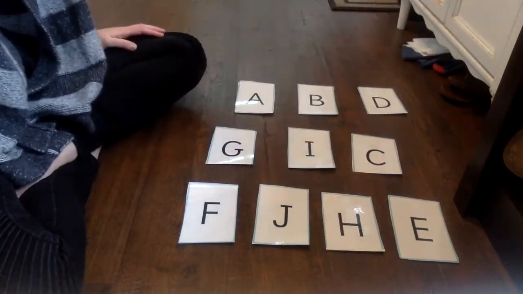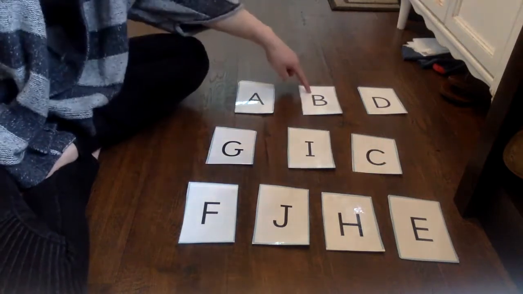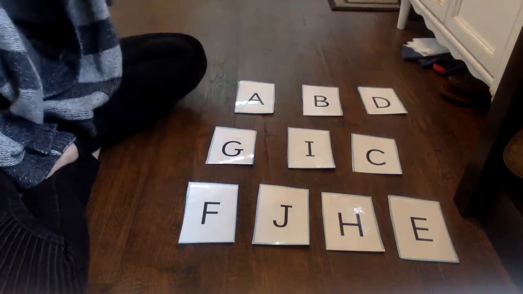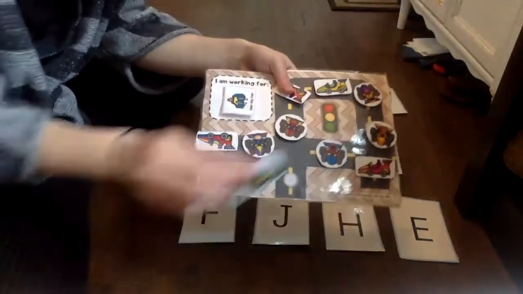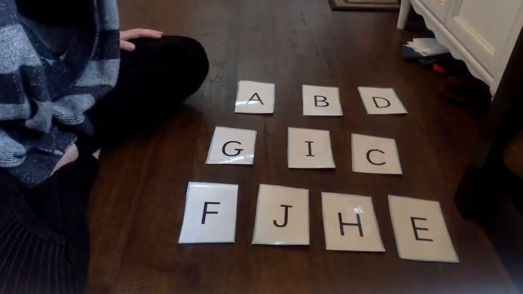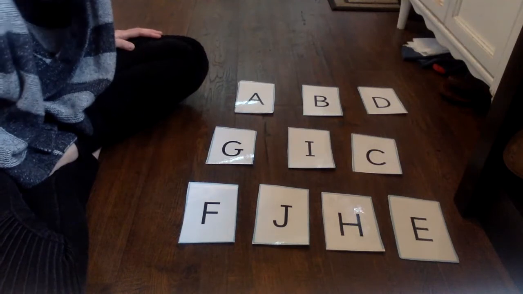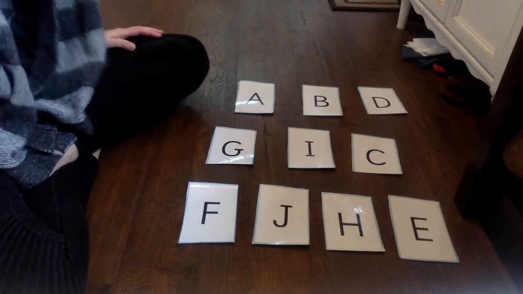When they're focused and ready, I'll say, show me B. Maybe the student goes right away and they point to the letter B themselves. That's awesome. They can get a token if they're working for tokens. Say, wow, great job, you showed me B. Maybe your student is working for access to a preferred toy and they get their toy for a few seconds. Maybe they get tickles, maybe they get a hug.